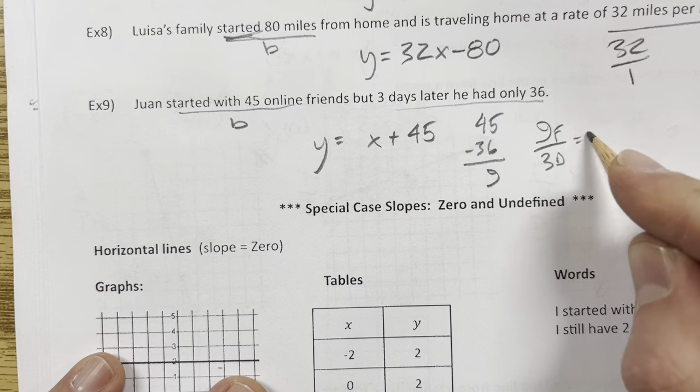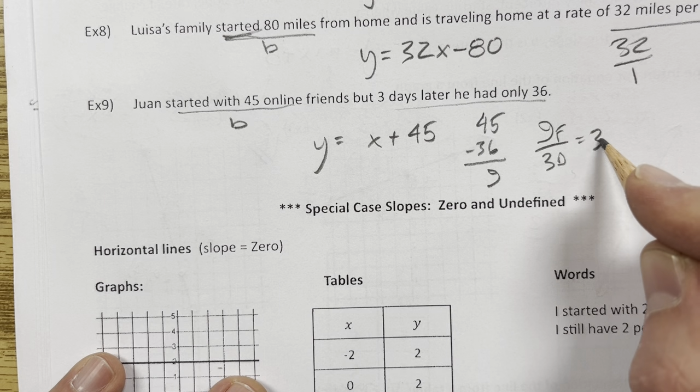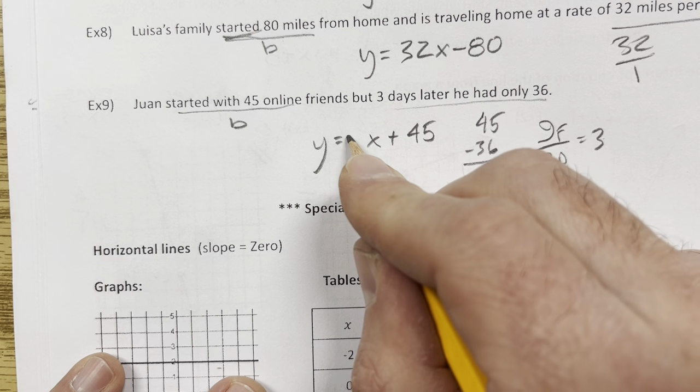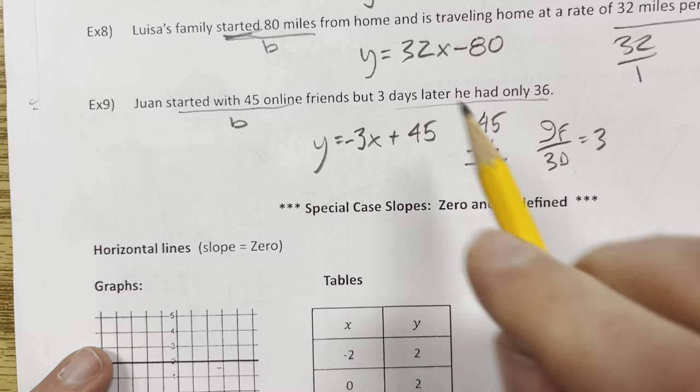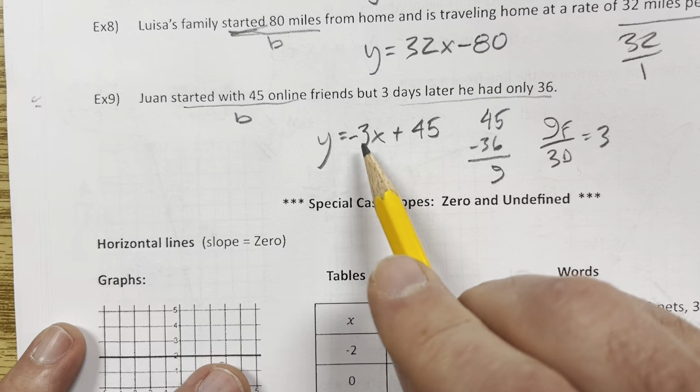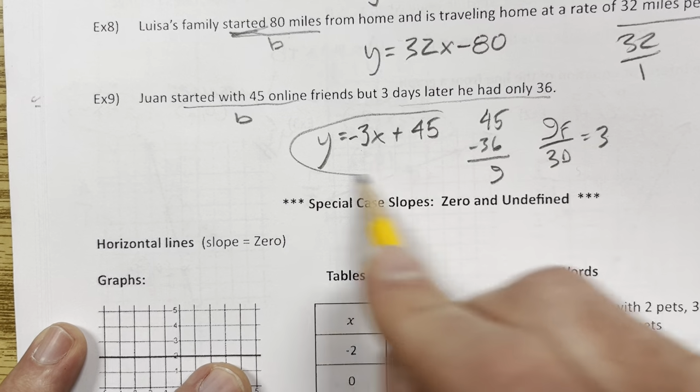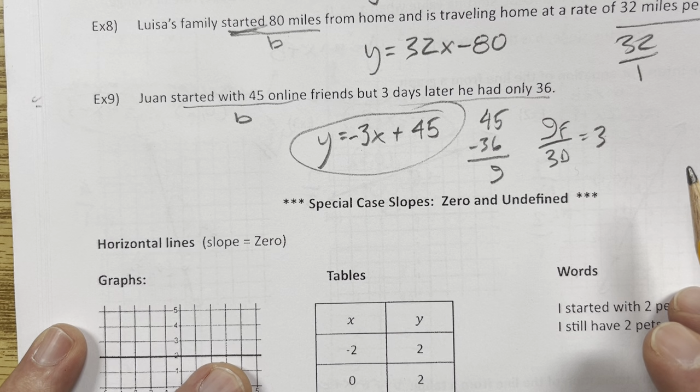9 divided by 3 is 3. So 3 friends per day. He's going to lose 3 friends per day. So let's say that's negative because it's going down. He's losing 3 friends per day. So that's what that one should look like.